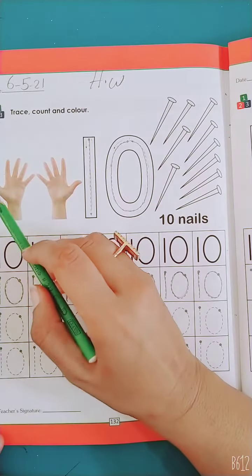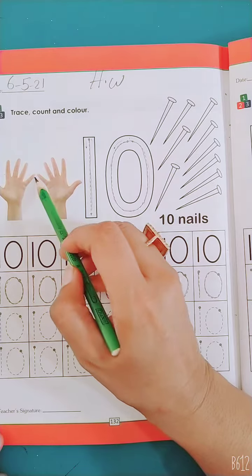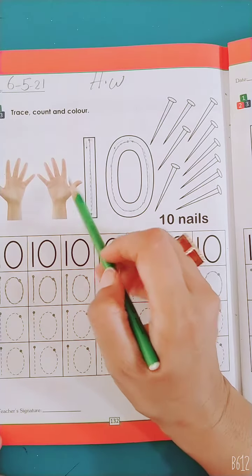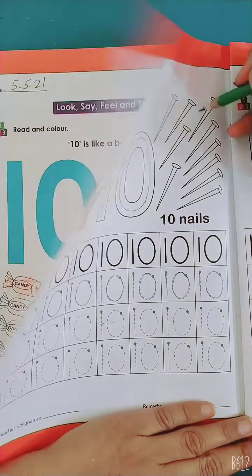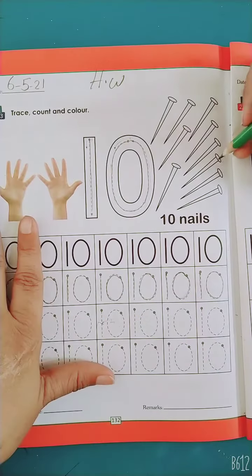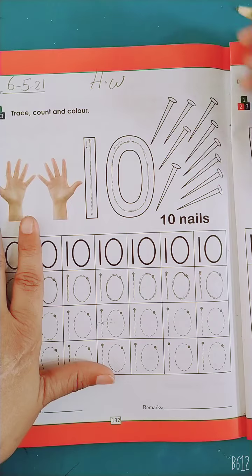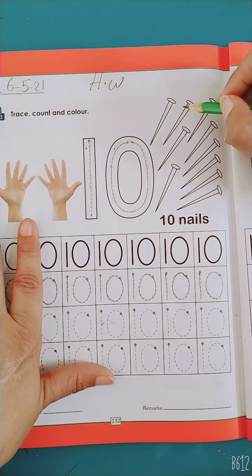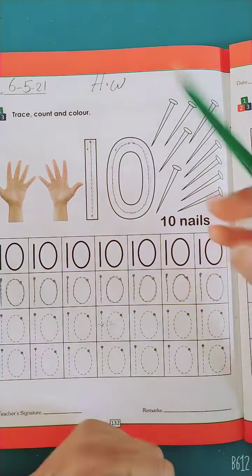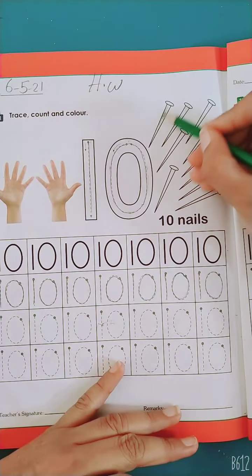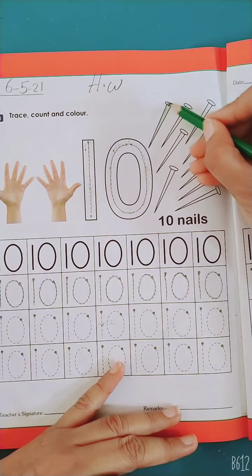Count these fingers. 1 2 3 4 5 6 7 8 9 10. Yeah, ये 10 है. Count these nails. 1 2 3 4 5 6 7 8 9 10 nails. Color these nails. Up and down, up and down.